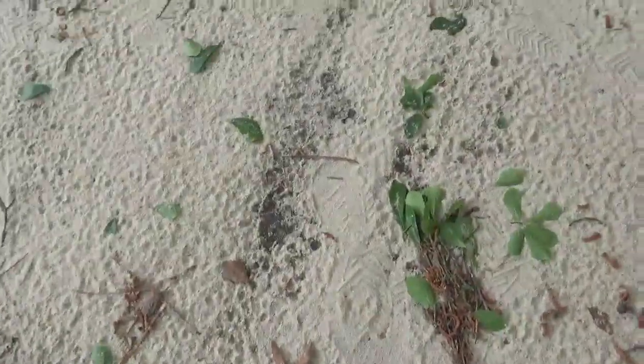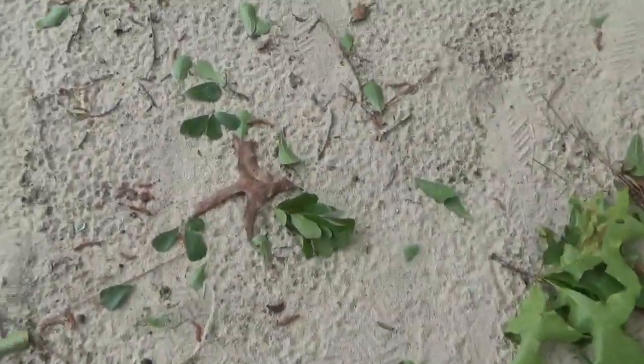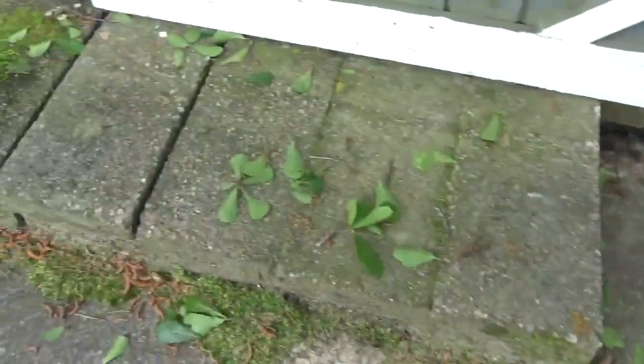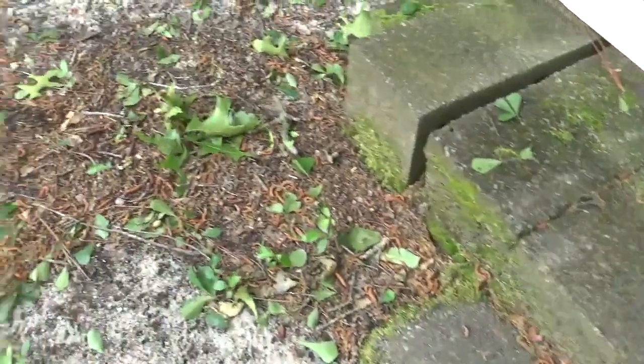And it hasn't been long that the leaves have been out. But the ground is covered with green leaves just falling from the trees. That to me does not seem normal. Does it seem normal to you? This is just weird.